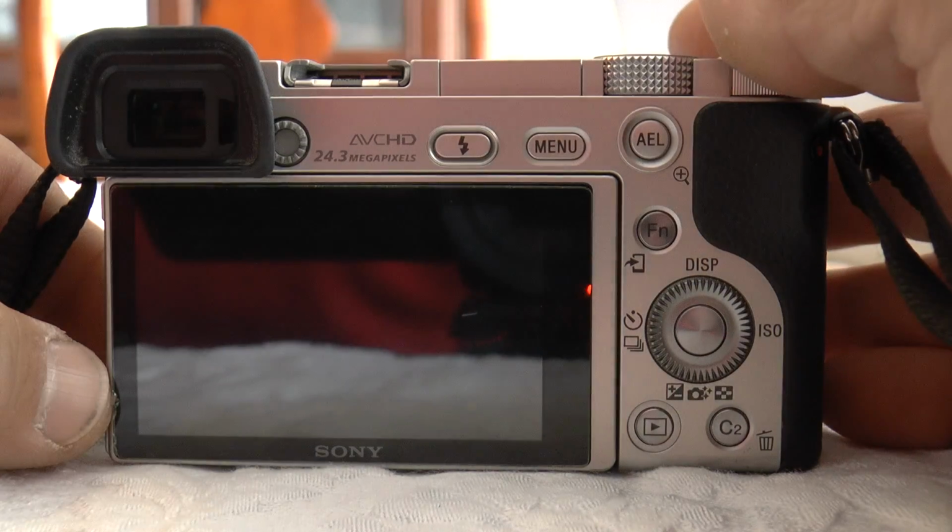Hey everybody, I'm Brad, and today I'd like to tell you how to take great landscape photographs in bad light. Let me show you how to set the camera first.